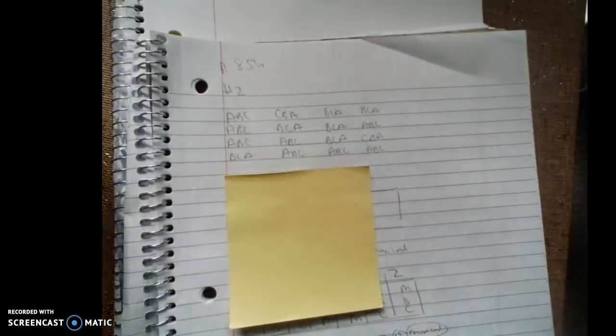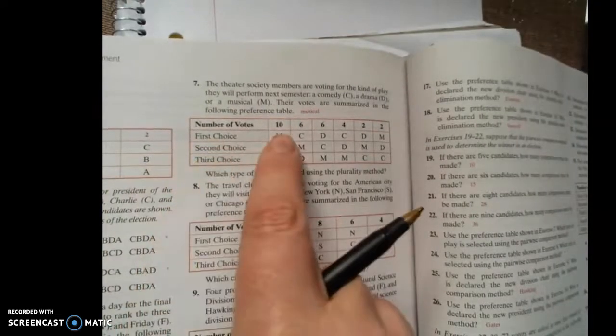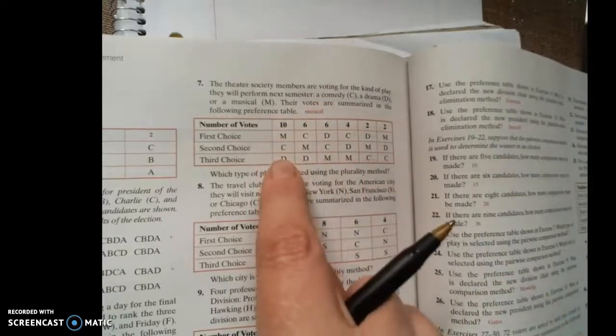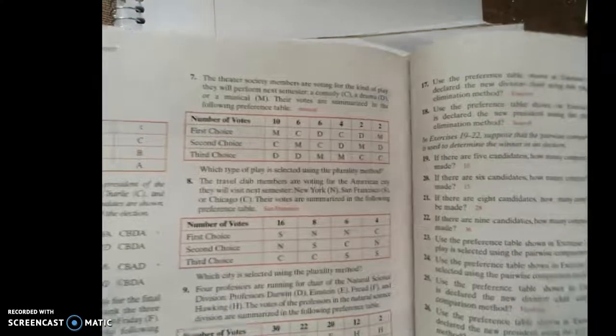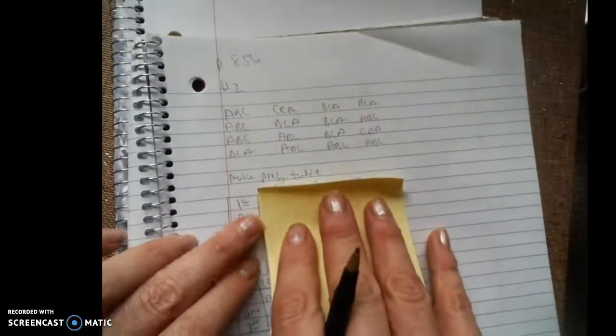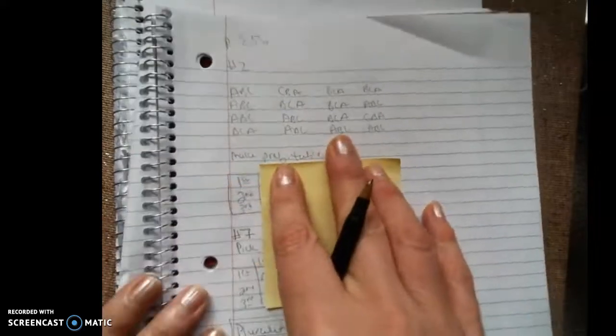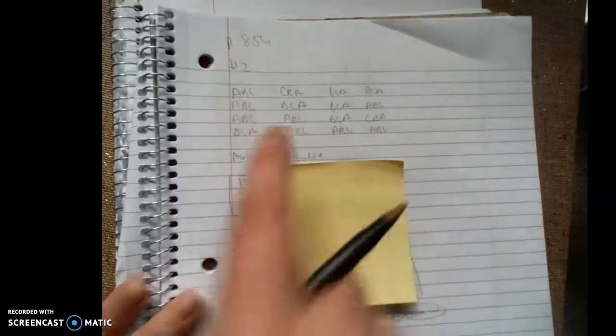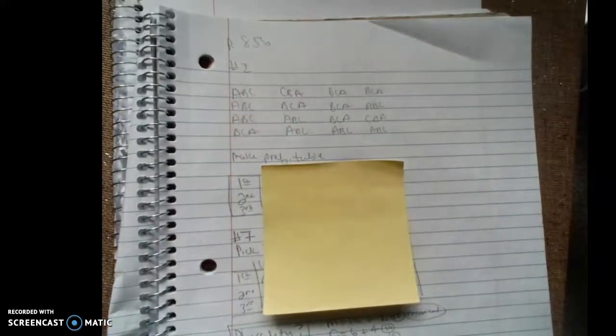If you want to pause for a second, maybe look in your book. Preference tables usually look like this: you have your first choice, second, and third, and then instead of listing all of them like I did in my chart, you combine. So you count how many have MCD, CMD in these orders, because you're missing some. Not every vote is going to matter. Okay, so go ahead and make your chart. It should look something like that. And then count how many ABCs there are. So put ABC, count them, count how many CBAs. I'm going to pause for a second and then I'll come right back.